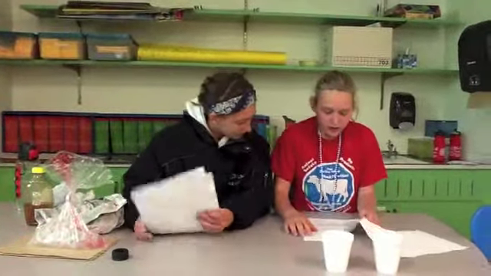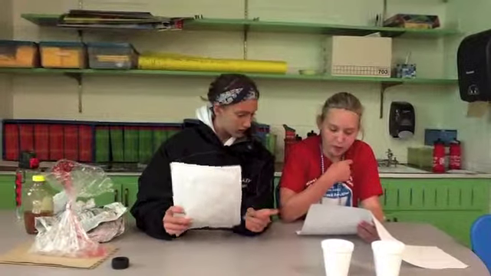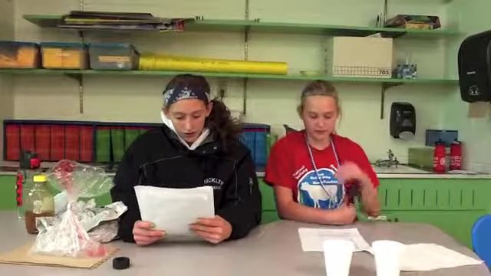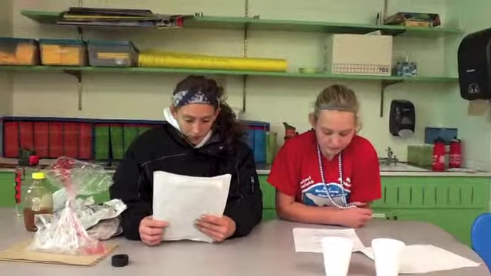Now we're going to talk about vaporization. Two types of vaporization are evaporation and boiling. Vaporization is the change of state from a liquid to a gas. Evaporation is vaporization that takes place only on the surface of a liquid. Boiling is vaporization that takes place above and below the surface of a liquid.